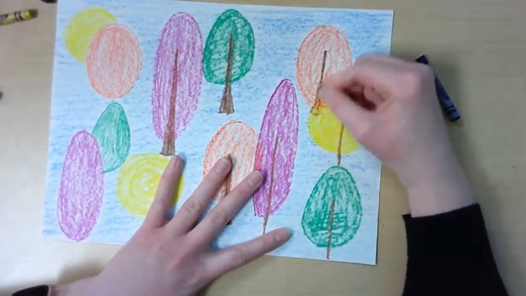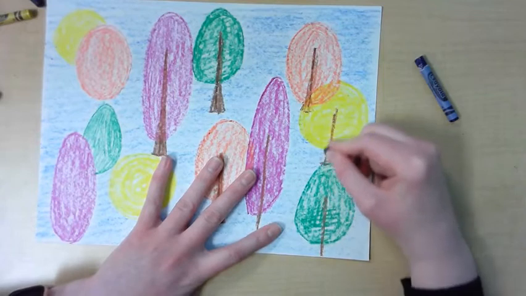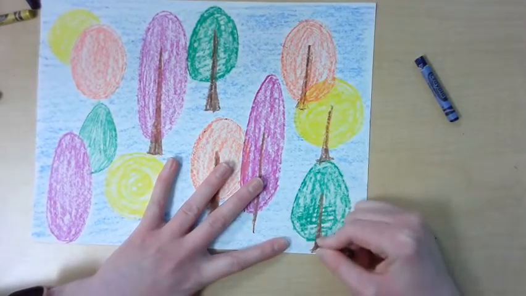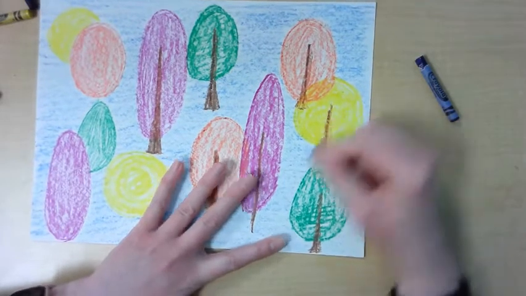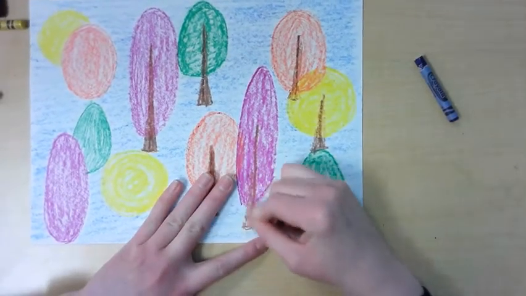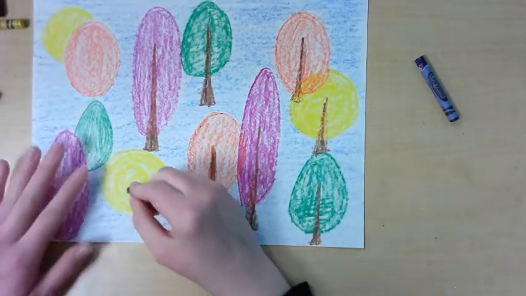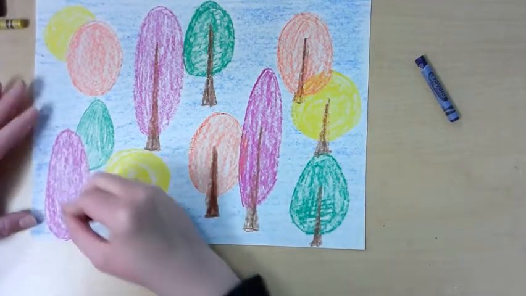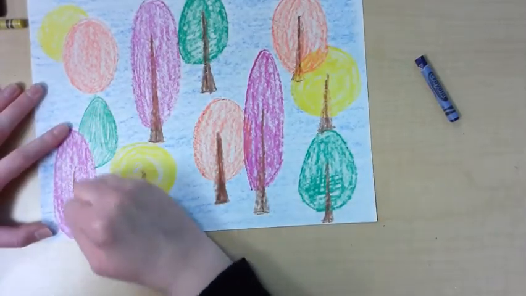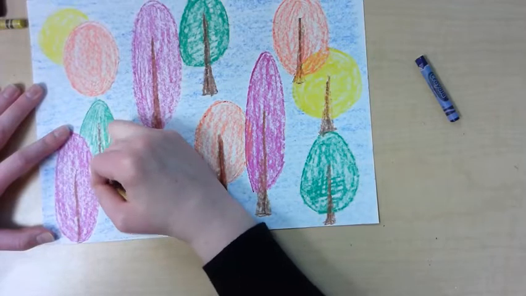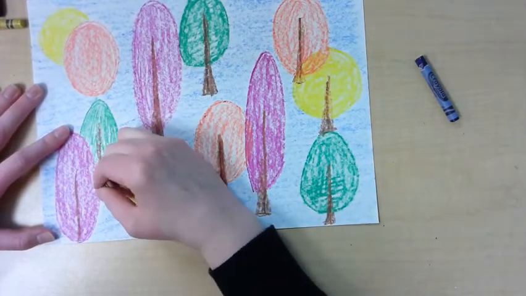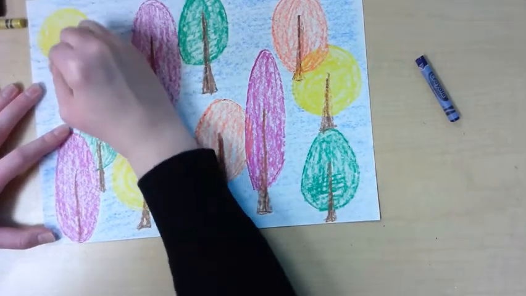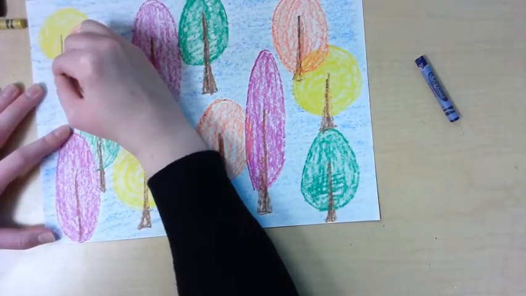And trees don't just have tree trunks, they have tree branches. So after I get all my tree trunks drawn, I'm going to draw all of the branches. And I don't want to draw all of the branches on a tree because trees can have hundreds of branches, and I don't want to be here all day trying to draw some trees. I'm just going to draw a couple of branches in each tree, and it'll still look like a wonderful tree. You don't have to draw all of the details, but if you draw enough, we'll be able to tell what it is that you created.